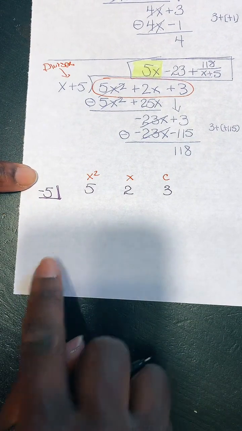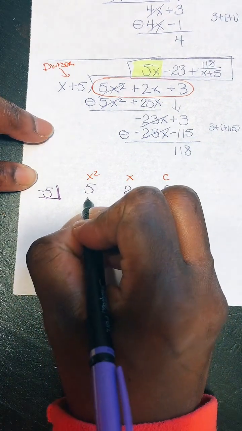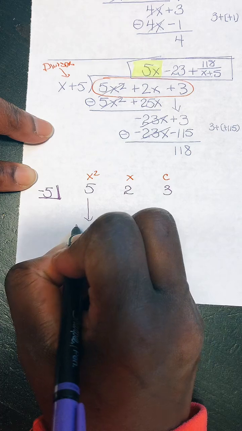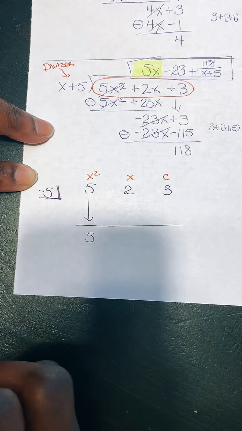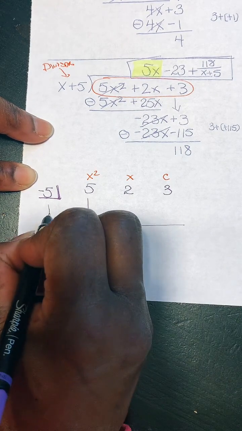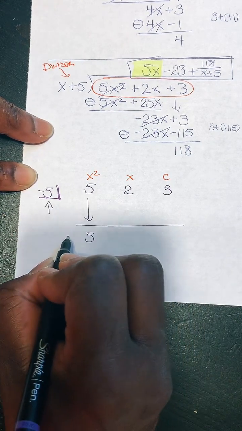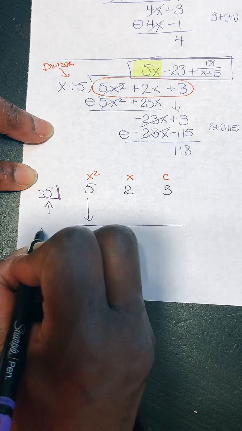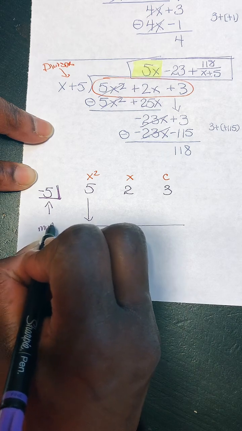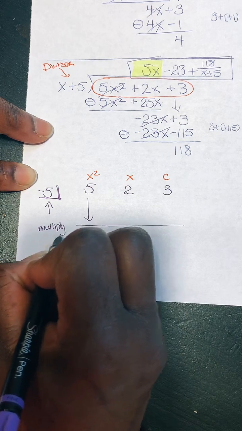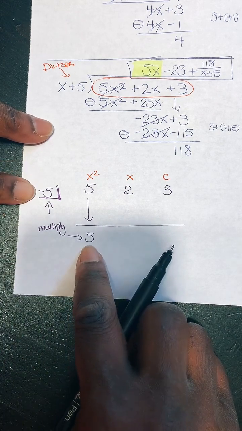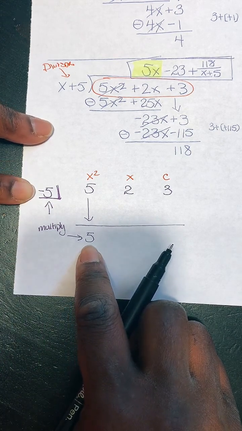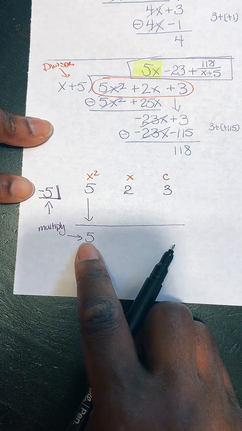All right, so yes, we're doing synthetic division. So here's what's happening. This very first term always comes completely down. Then we're going to take our divisor and our next number, and we're going to multiply it. So what's negative 5 times 5?